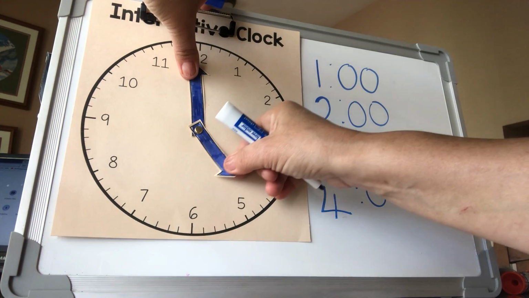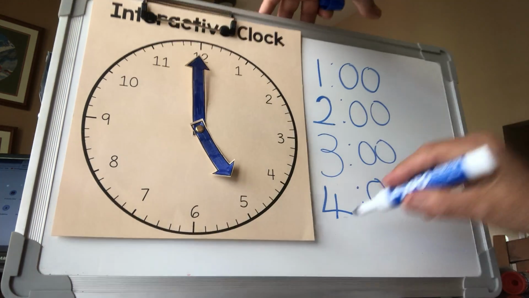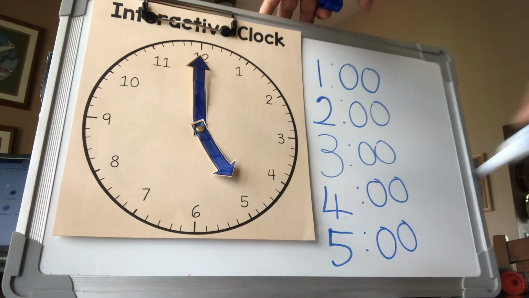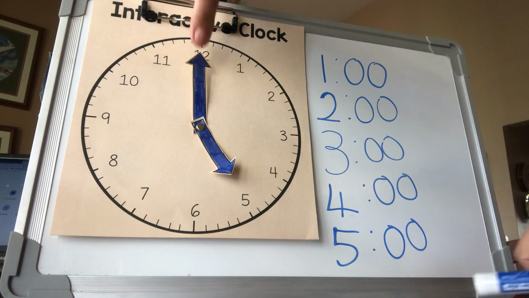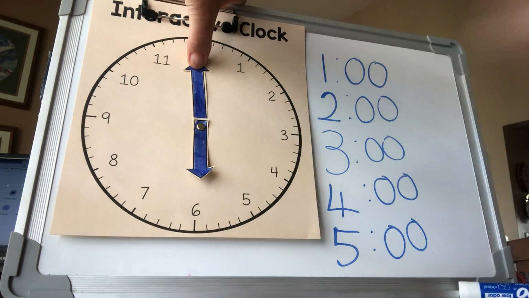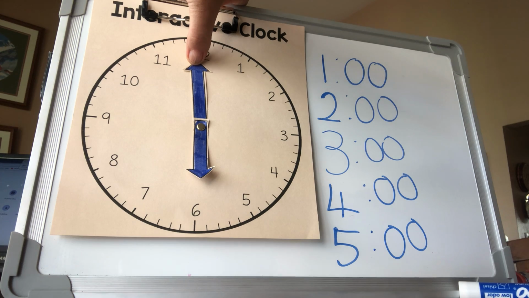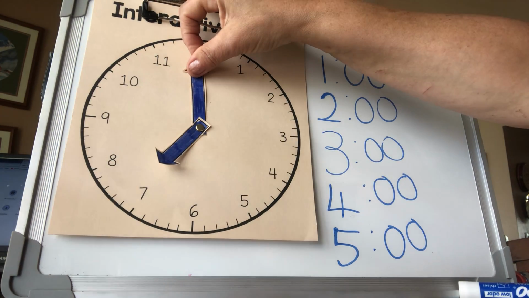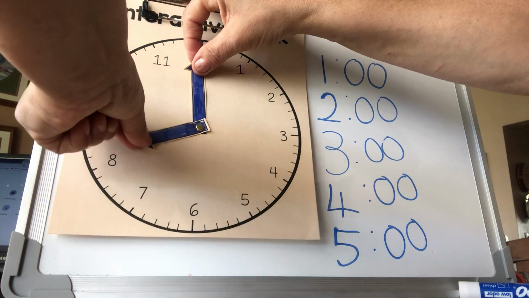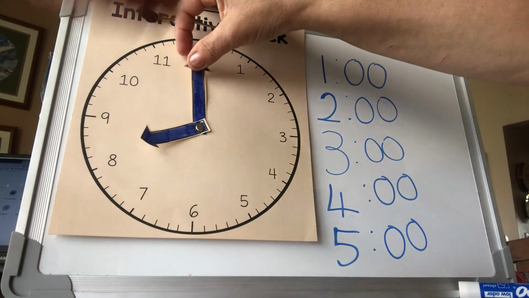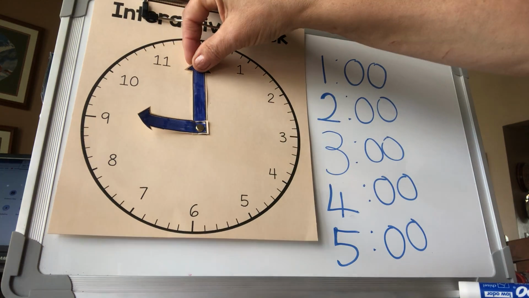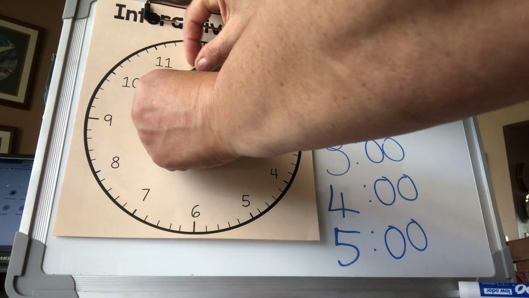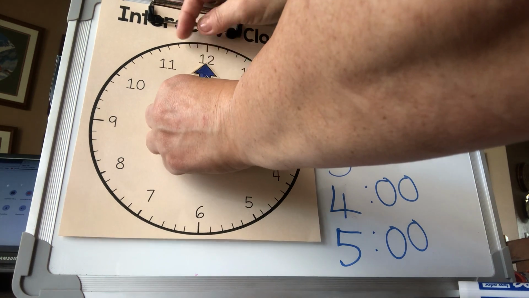The next hour, it goes to the 5. That makes it 5 o'clock. And then it goes to the 6, and that makes it 6 o'clock. It goes to the 7. That would be 7 o'clock. And this is 8 o'clock, 9 o'clock, 10 o'clock, 11 o'clock, and then 12 o'clock.